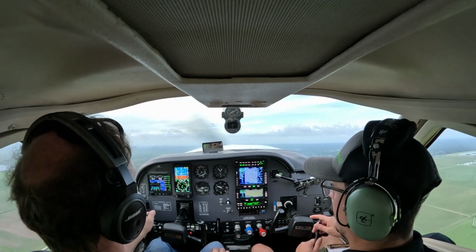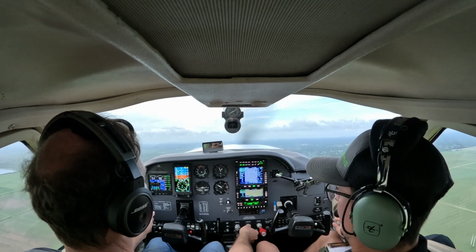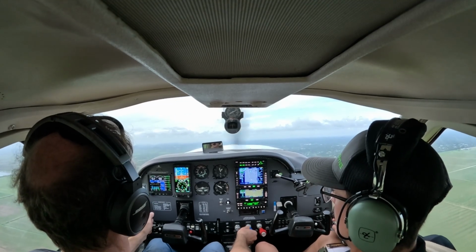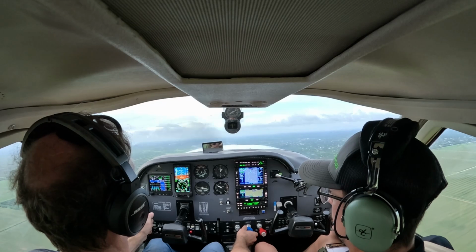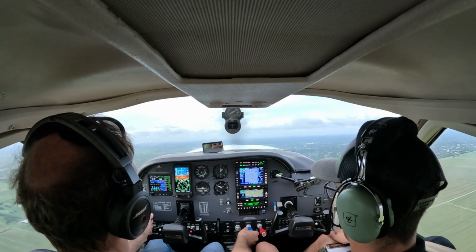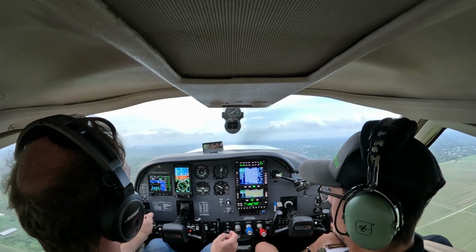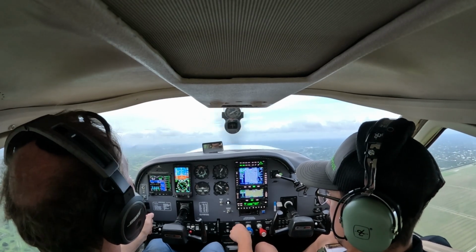There we go. Reduce the prop just a little bit. Okay. All right. 25, 25. Yep. And I feel the need for a right rudder. There we go. All right. Yeah. And just a little bit of manifold pressure out. All right. There we go.